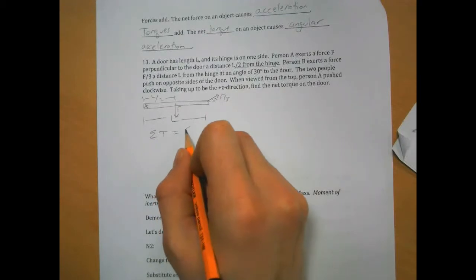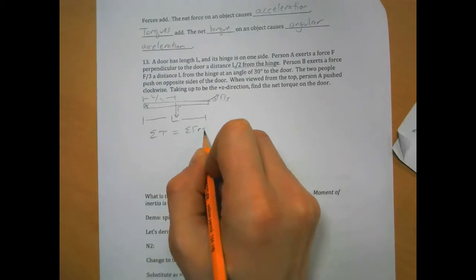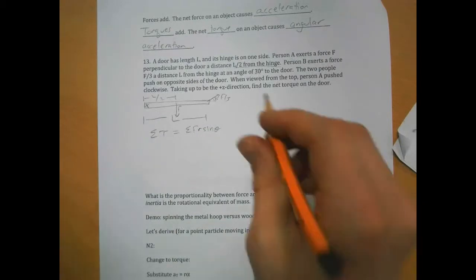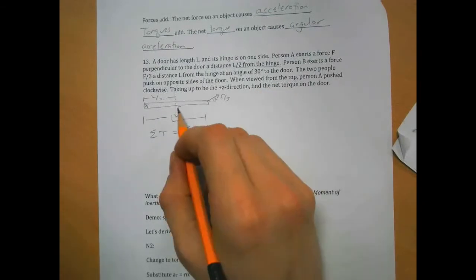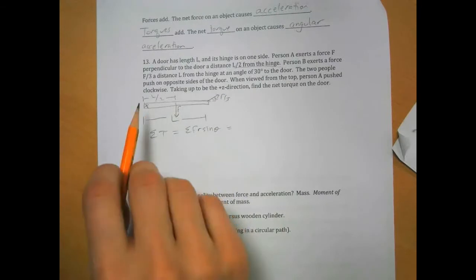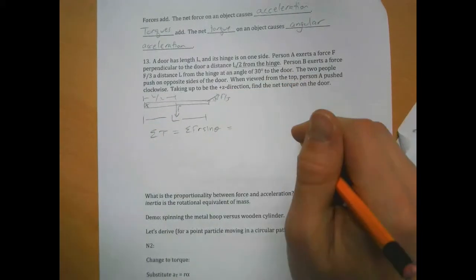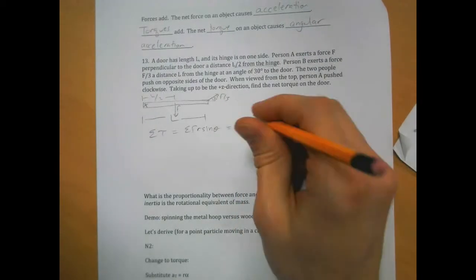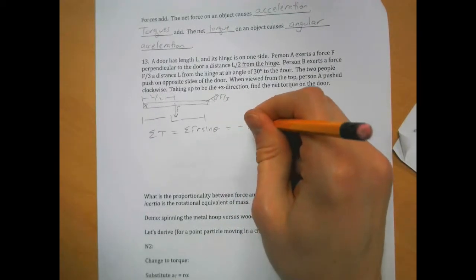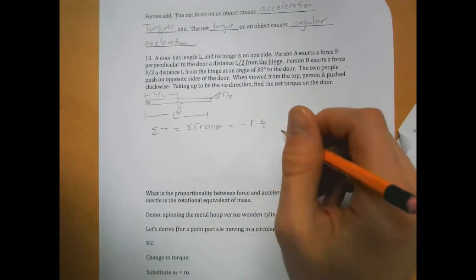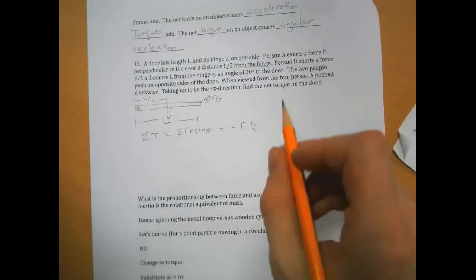So we're adding up F r sine theta for each value. For this one, that torque is going into the page, which is representative of down, so that's going to be negative F times L over 2 times sine of 90, which is 1. If forces are perpendicular, you can just drop the trig function.